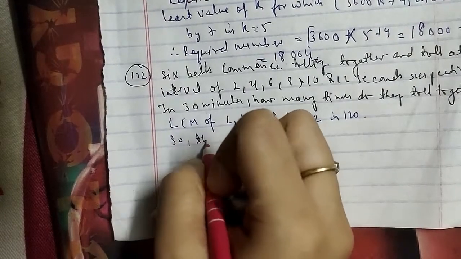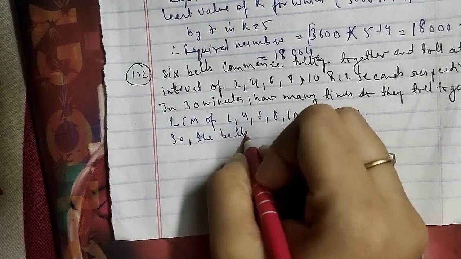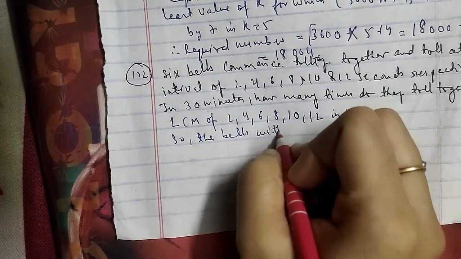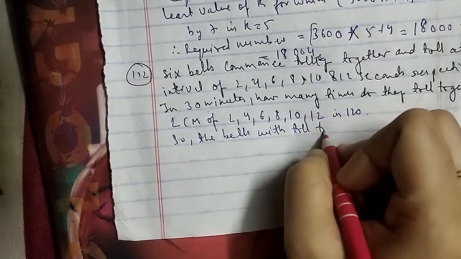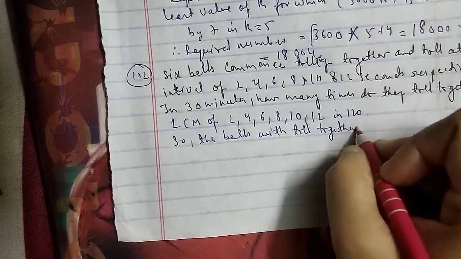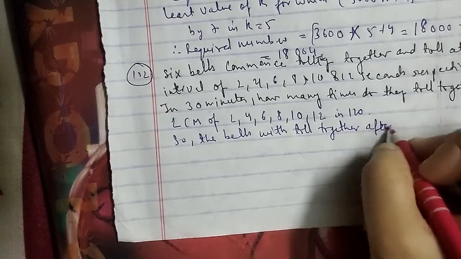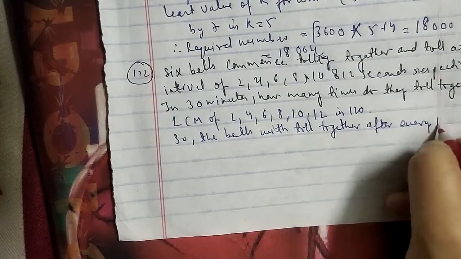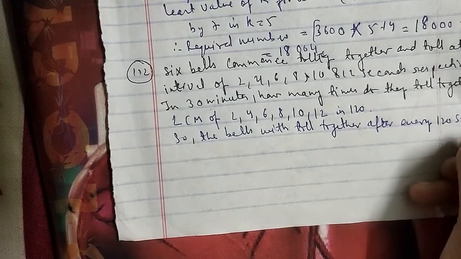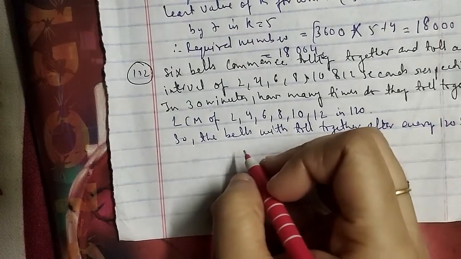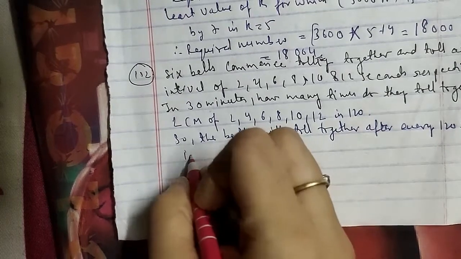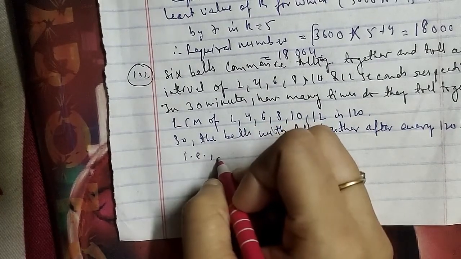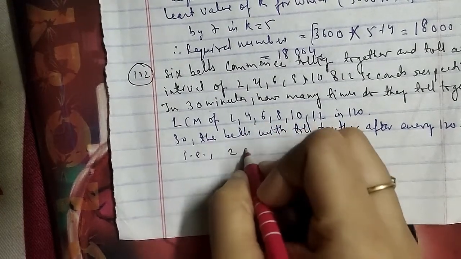So the bells will toll together after every 120 seconds, that is 2 minutes.